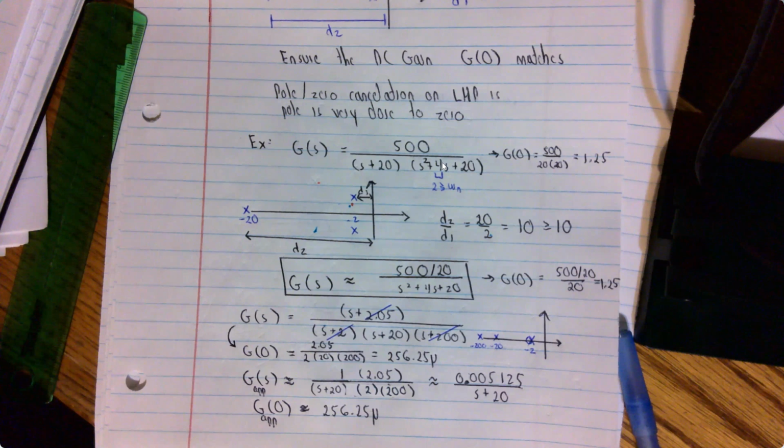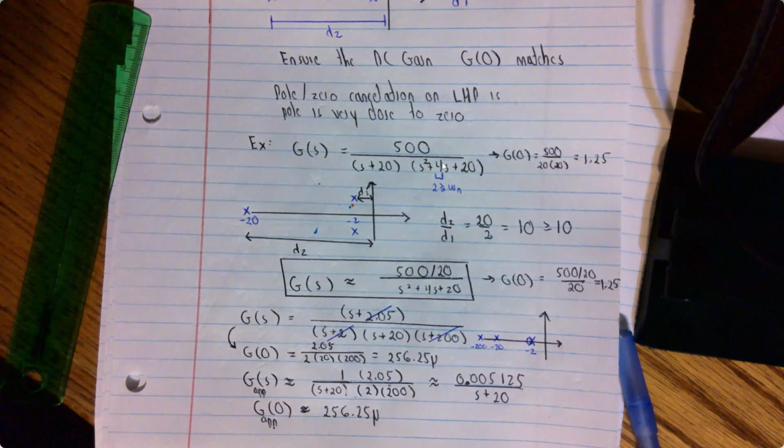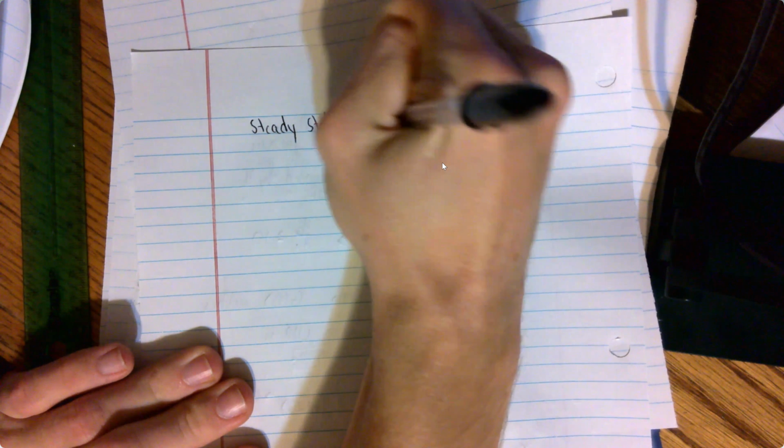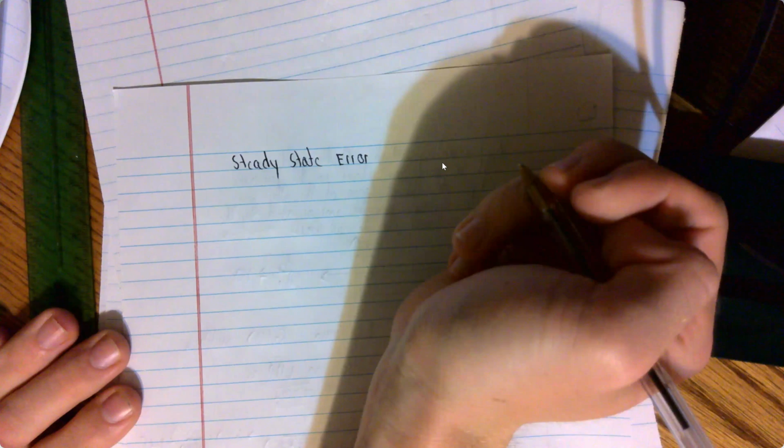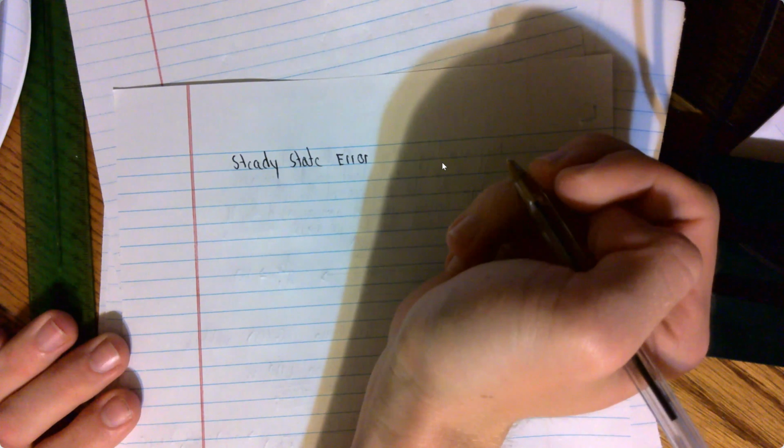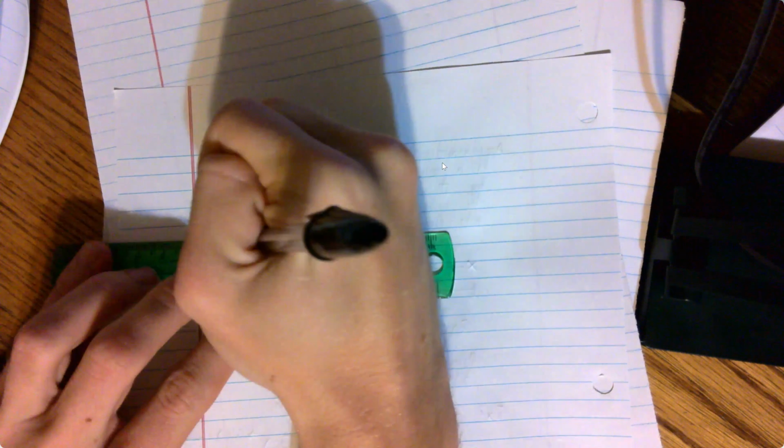And so now, we're going to see a lot of times we have to calculate steady state error. And so when we have to do steady state error, how do we calculate that? So steady state error basically is the difference between the final value versus what we want.